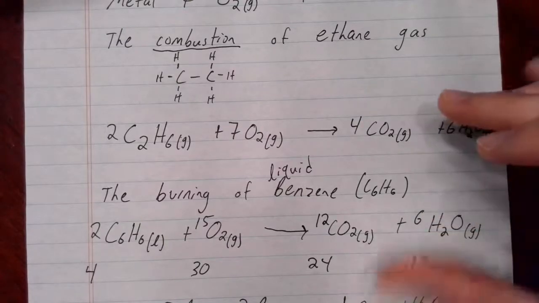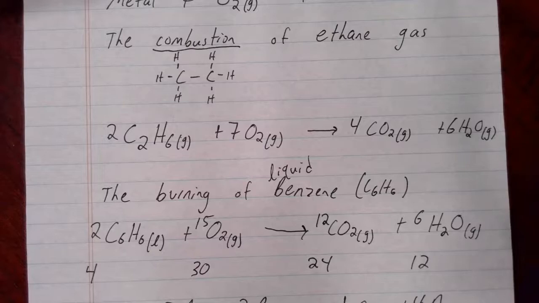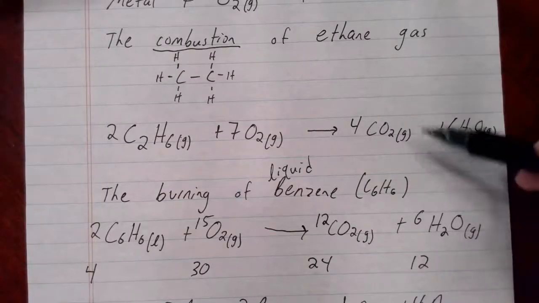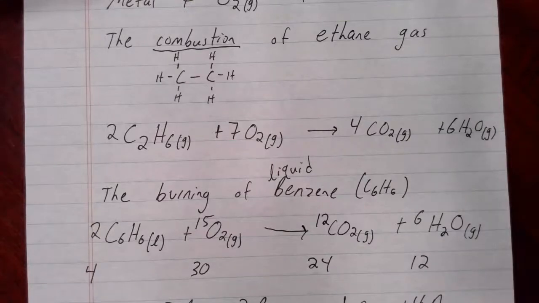So just be aware if it asks you to write these out in words, it's just wanting to make sure that you remember how to convert from symbols to words to write the name. So don't be thrown off by that, it's absolutely nothing different.